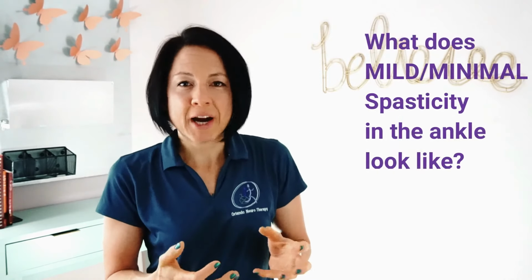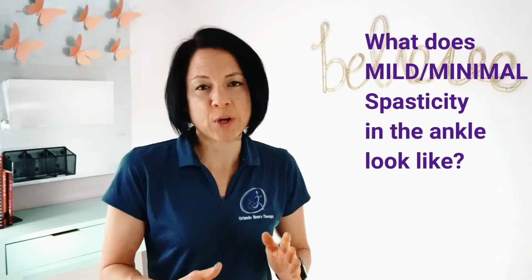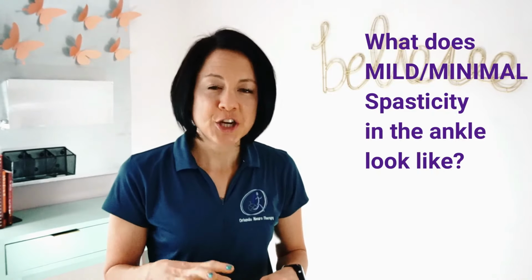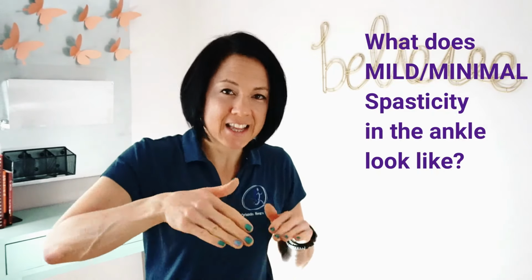And that's because the foot is staying pointed when it needs to start to flex in order for you to pick the foot up to bring it through. And then you might get a little bit of hip hiking, so lifting that hip up or swinging that leg out to the side, just because of that delay. That little bit of pointing is delaying you being able to pick that foot up to clear the ground. So you might just swing it out to the side a little bit. That would be a mild spasticity.